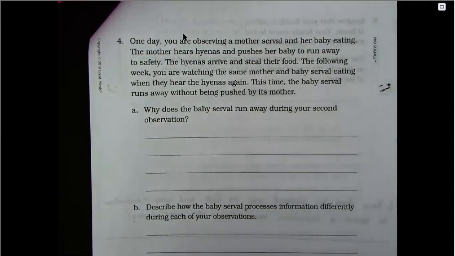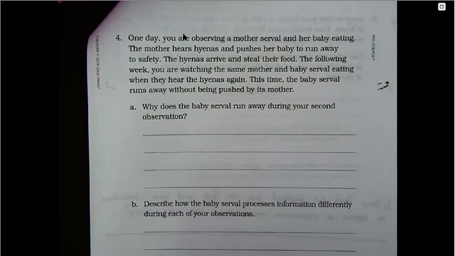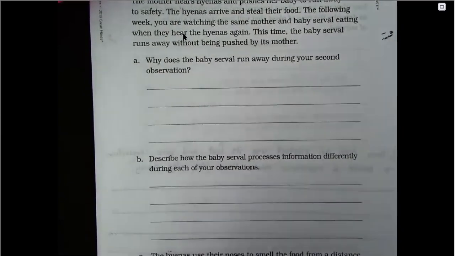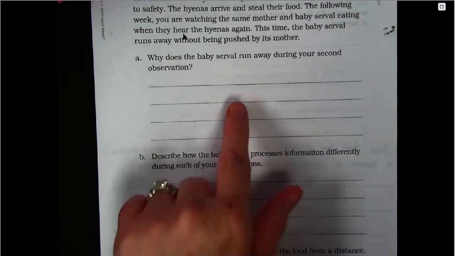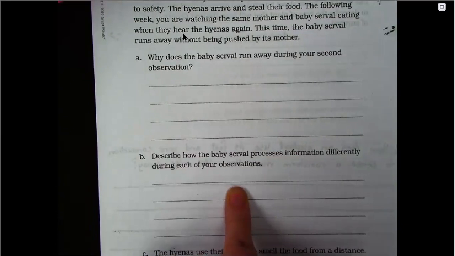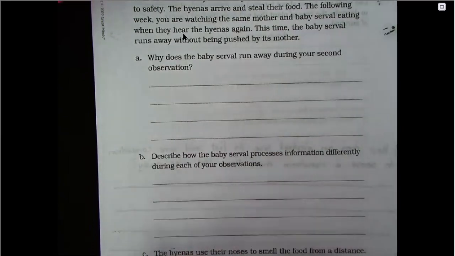Letter B, describe how the baby serval processes information differently during each of your observations. This one's worth 2 points. This one, you need to tell me the first time what the baby doesn't know, and the second time how it's different. Okay, this is worth 3 points.